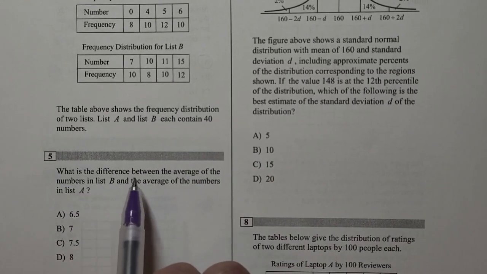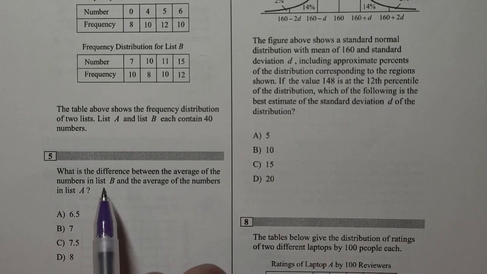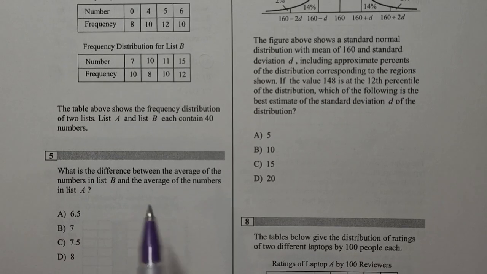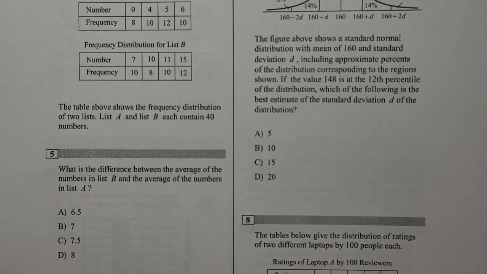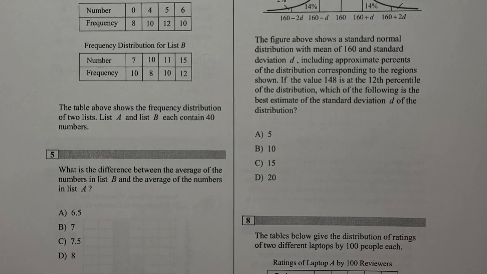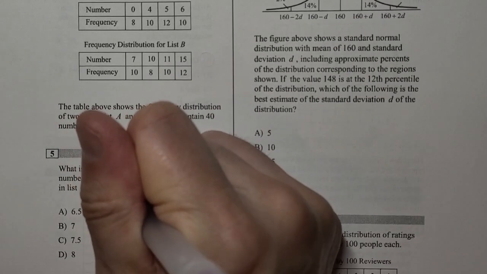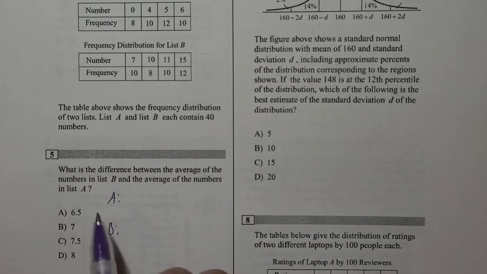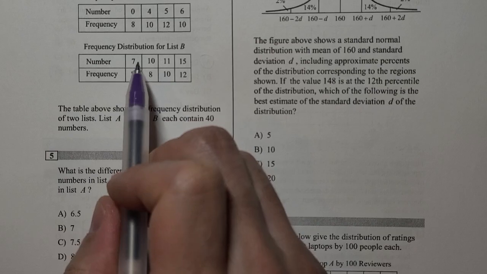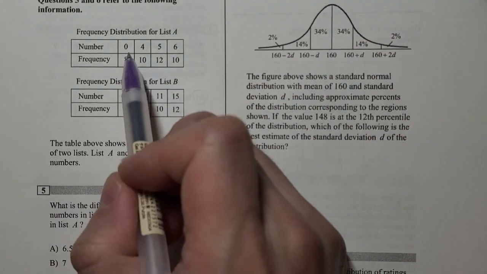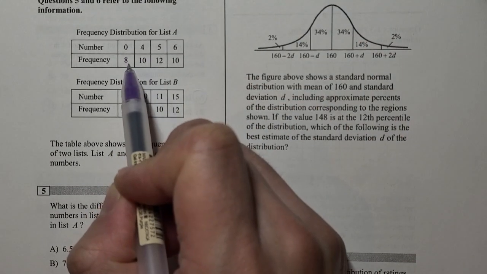What is the difference between the average of the numbers in list B and the average of the numbers in list A? Okay, so how can we do this? Or do we have to actually compute it? Let's actually compute it. I don't think it's that hard for this one. So for list A, for the number 0, there's a frequency of 8.